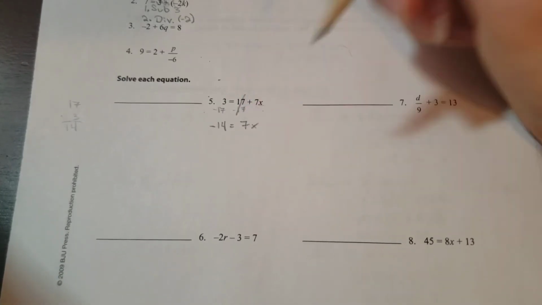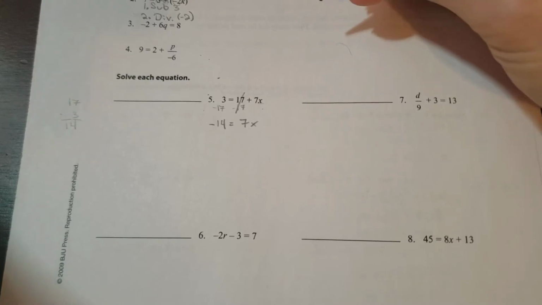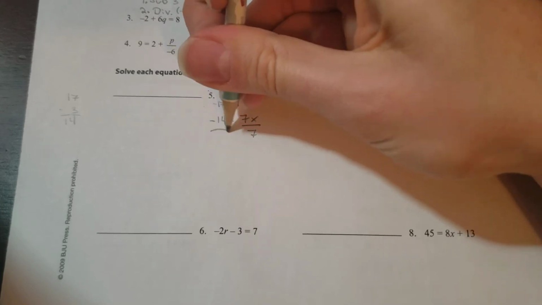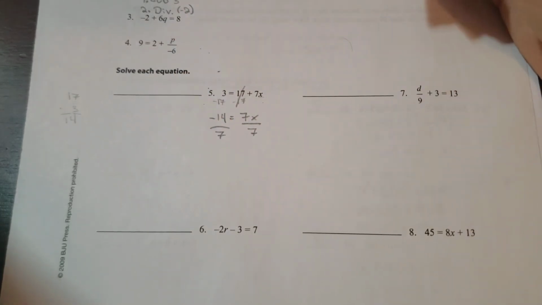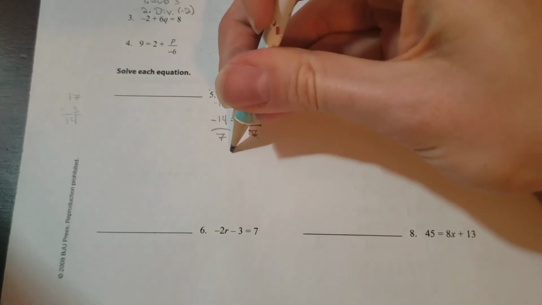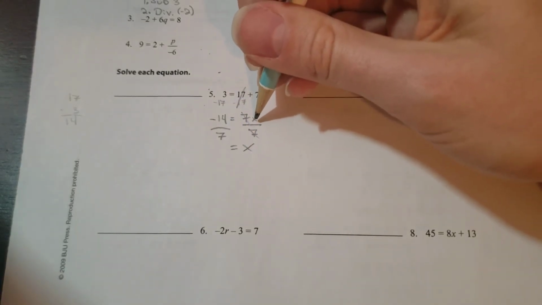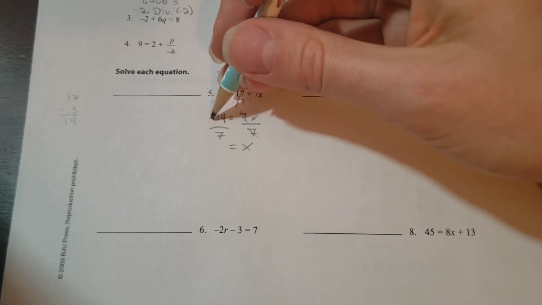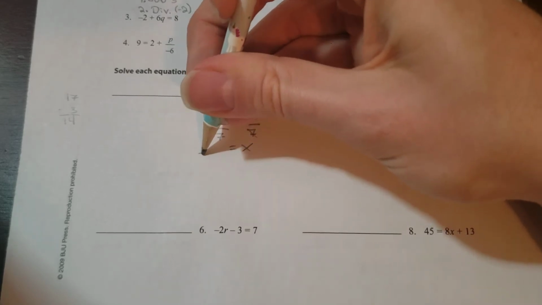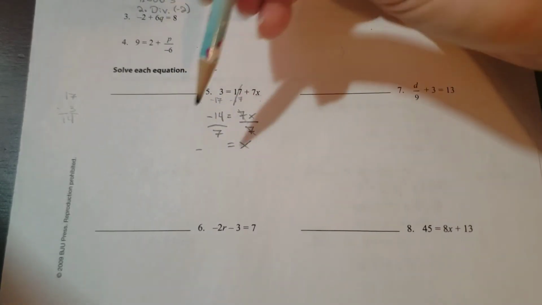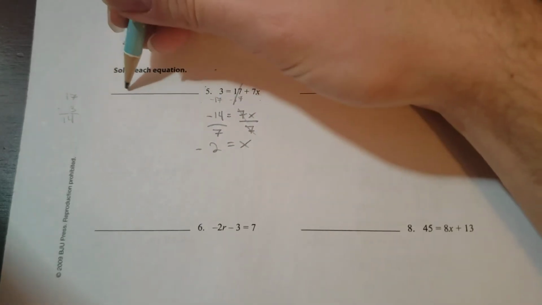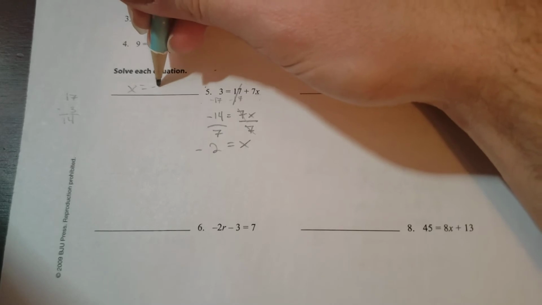How are 7 and x connected? By multiplication. And how do we undo multiplication? Division. Now this is going to give me x all by itself. And what's negative 14 divided by 7? Well, what's a negative divided by a positive? Negative. And what's 14 divided by 7? 2. So x equals negative 2.